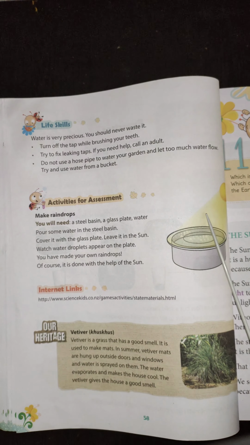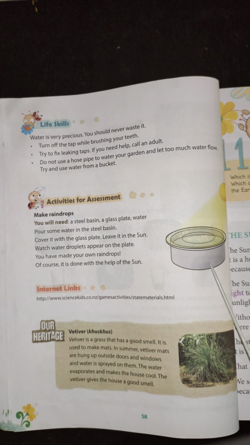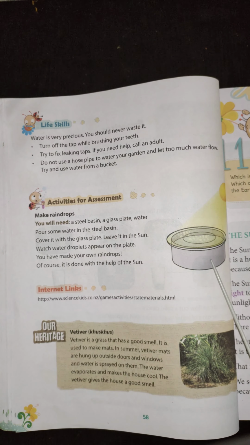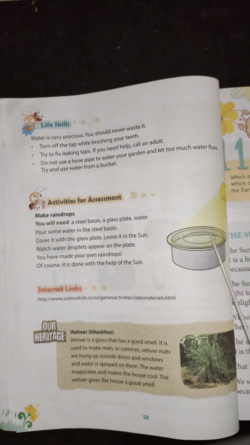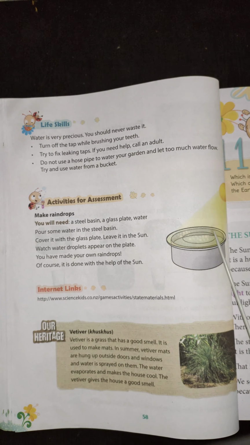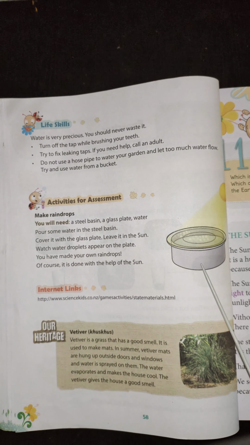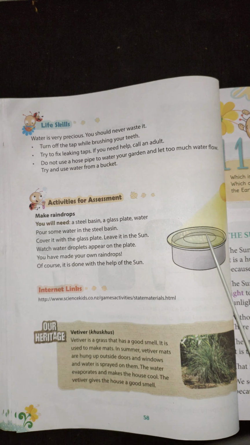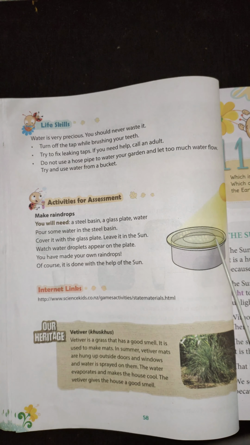So what happens when the sunlight passes through this plain glass plate and reaches the water in the container? The water in the container will be heated. When the water in the container is heated, it gets converted into water vapor. That water vapor cannot escape this container, so it will be collected in the inner part of this glass plate. So this is one process of evaporation which takes place in the presence of sunlight. And when that water vapor is cooled, it forms water droplets through a process called condensation.